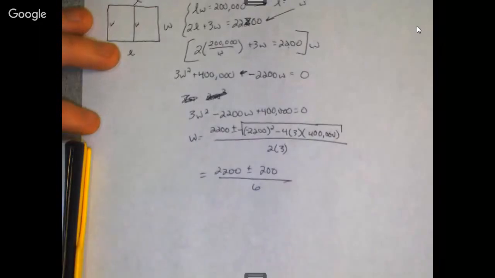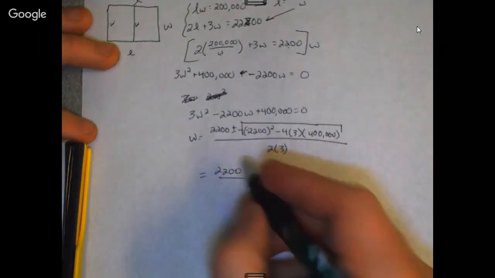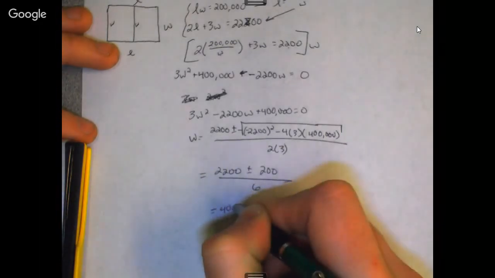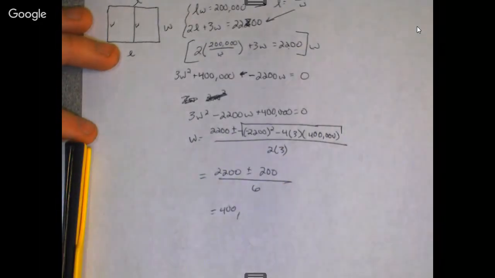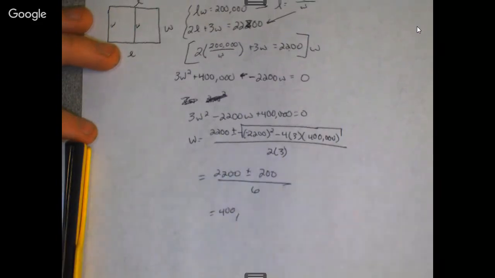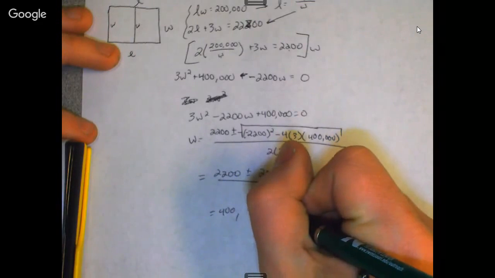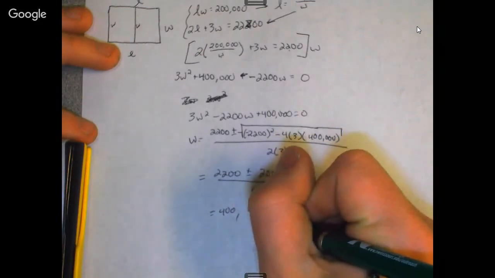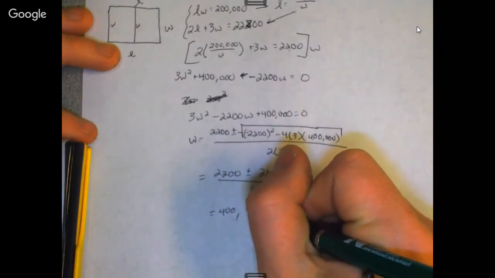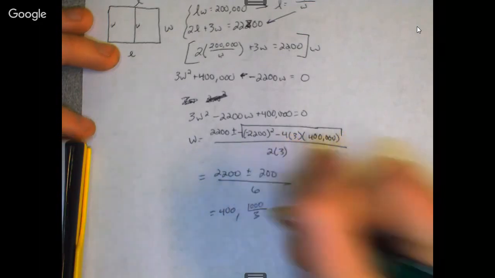Okay, so you got 2,200 plus 200 divided by 6 is 400. You have 2,200 minus 200 divided by 6, which is 333 1/3, or 1,000 over 3.